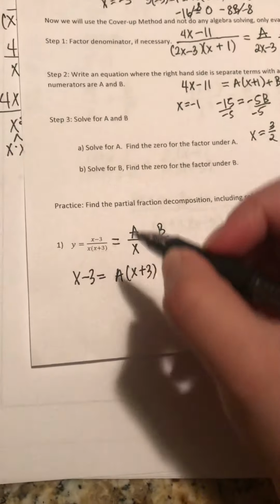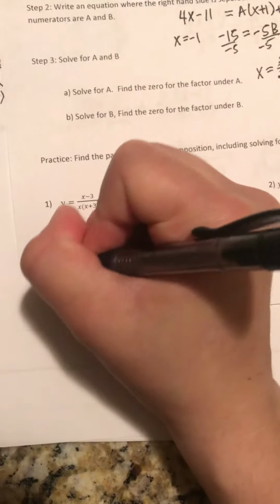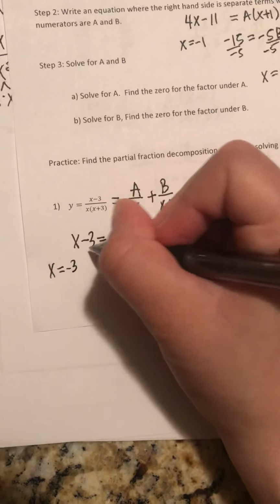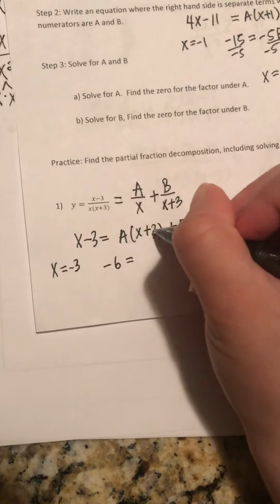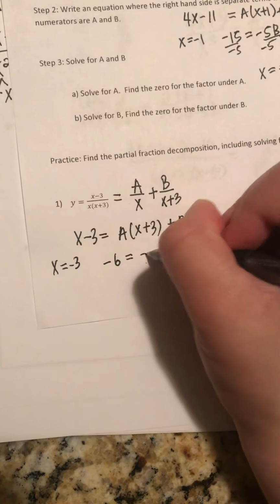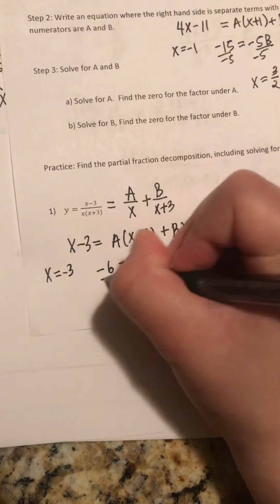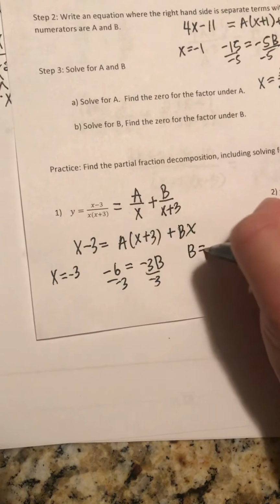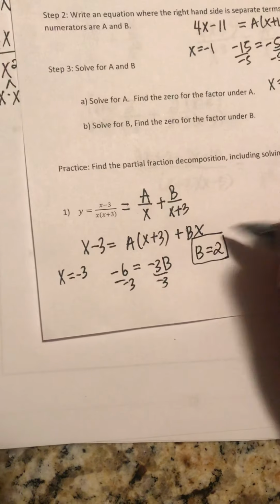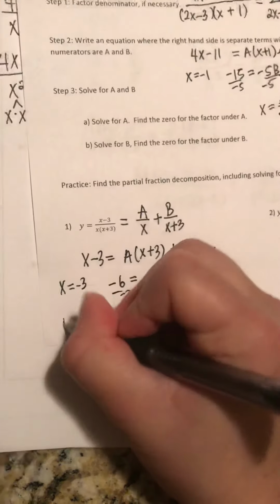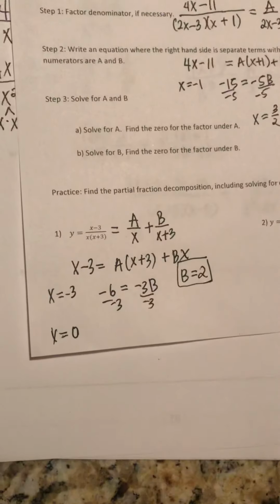Then let's plug in negative 3. Negative 3 minus 3 is negative 6. That's going to go to 0, and then negative 3B. Divide by negative 3. B equals 2.